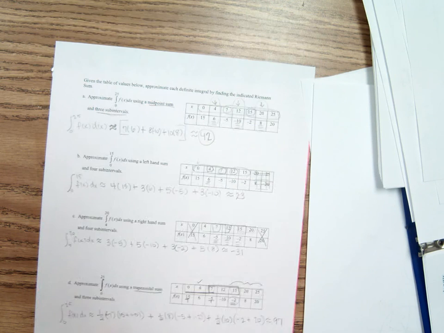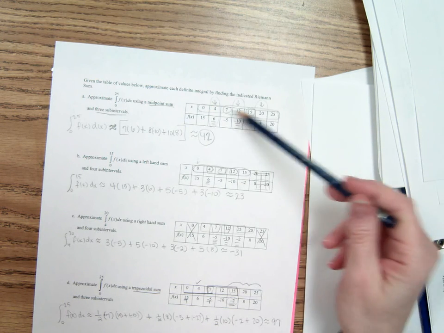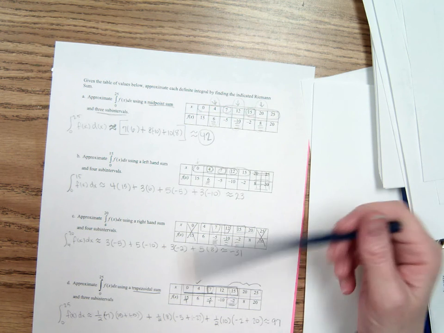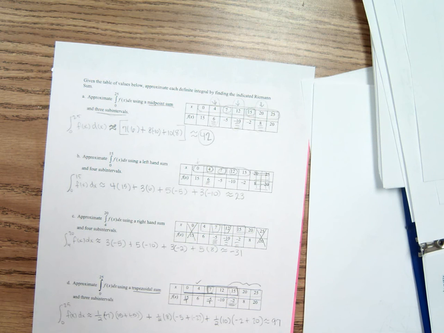These are two areas of the exact same region. We use the entire thing here, we use the entire thing here. Which one do you think is more accurate? Probably the trapezoidal. We'll find out.